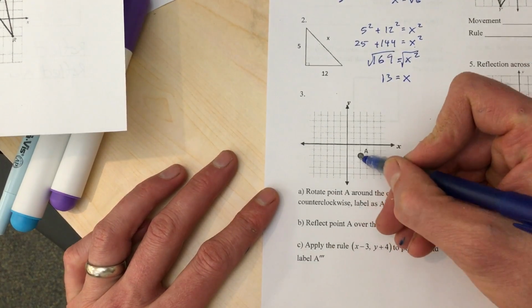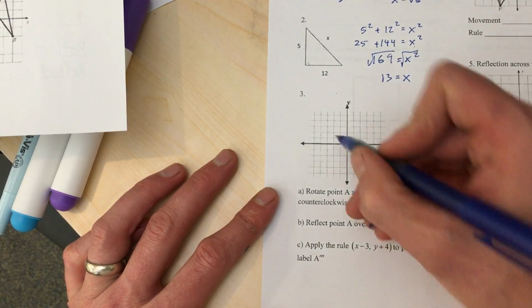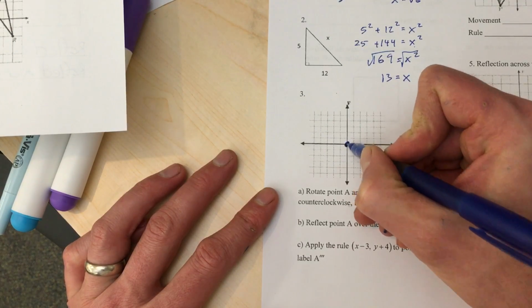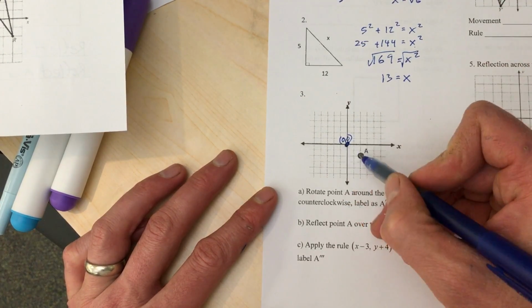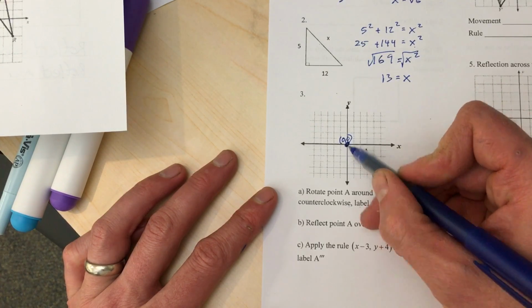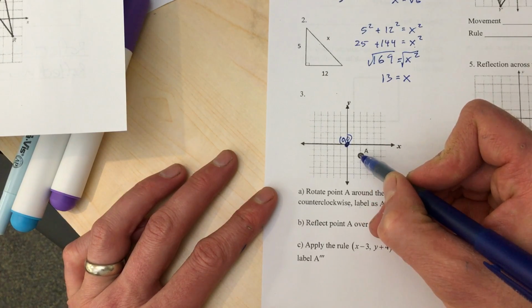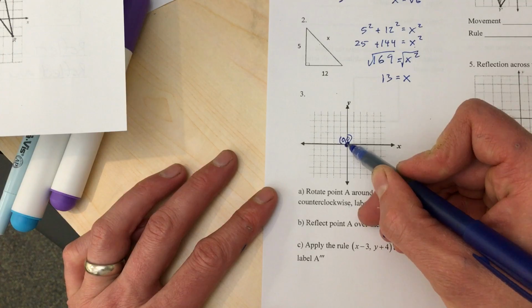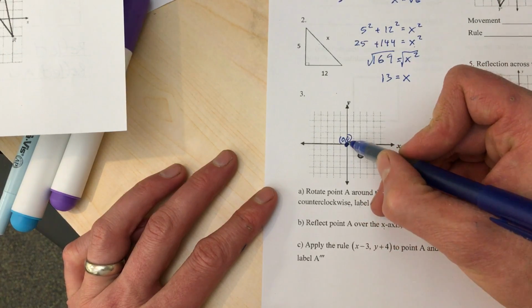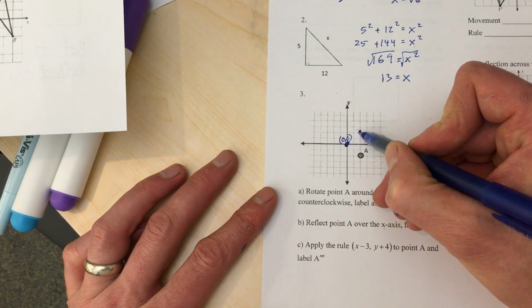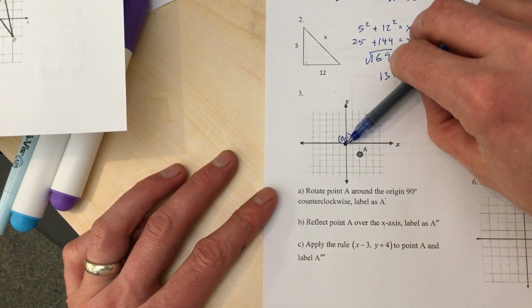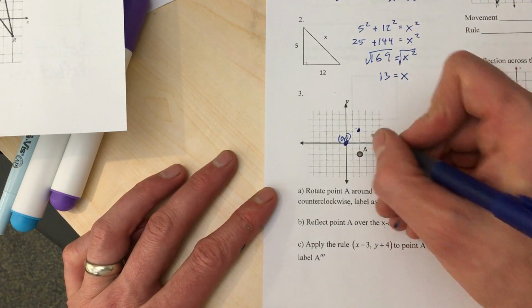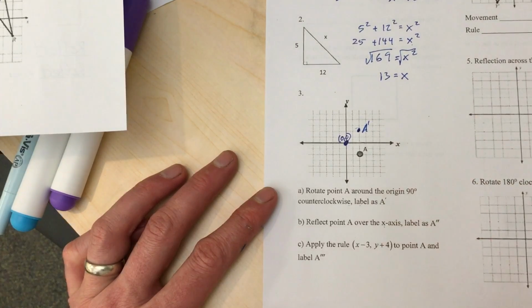And so we're going to rotate A counterclockwise around our origin. Our origin is 0, 0. And 90 degrees, well, if it has coordinates 1, 2, then I know it's going to end up in this quadrant up here, rotating the same way. So we can take our pen and go around the origin, and we end up in that spot. So this is A prime.